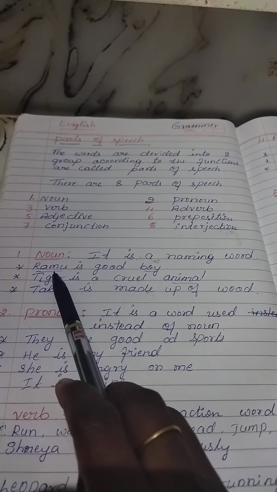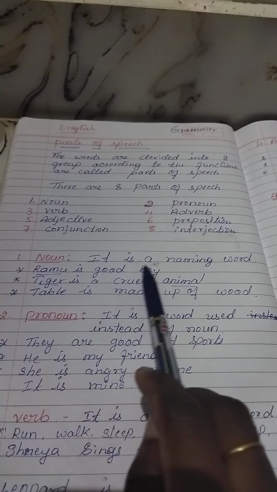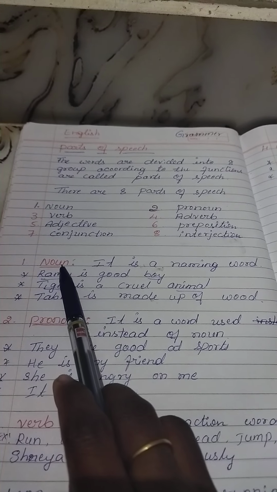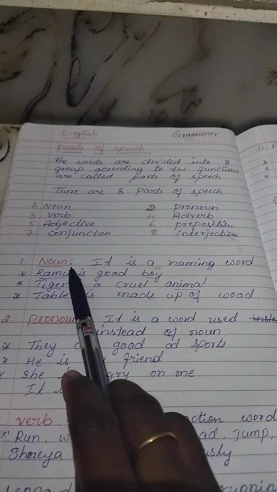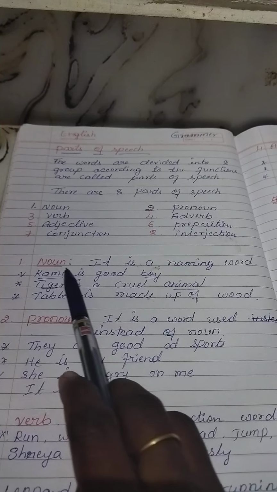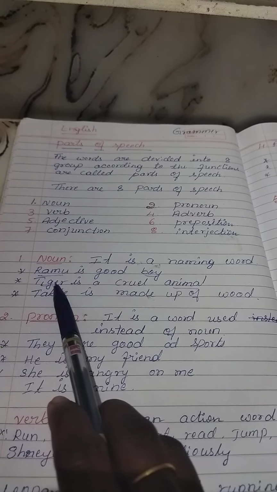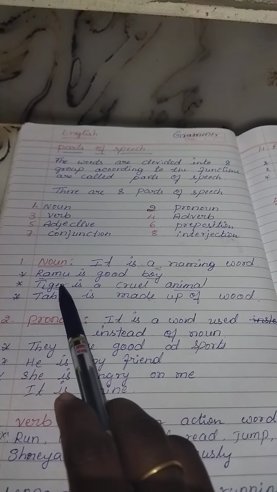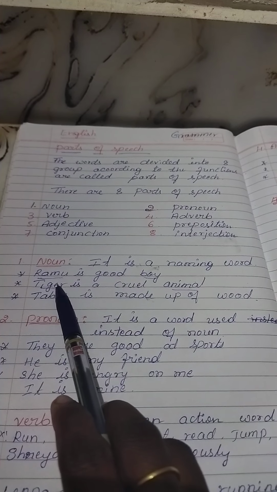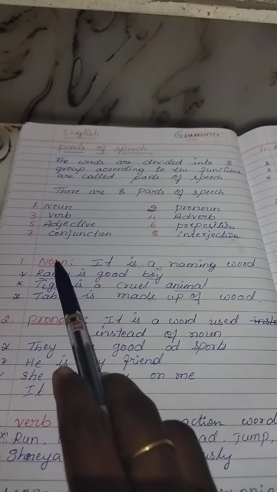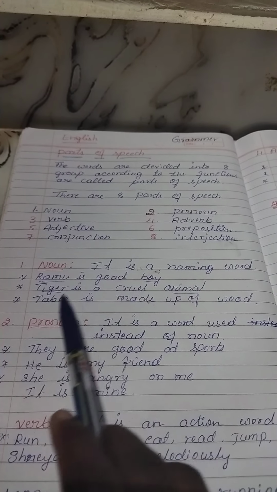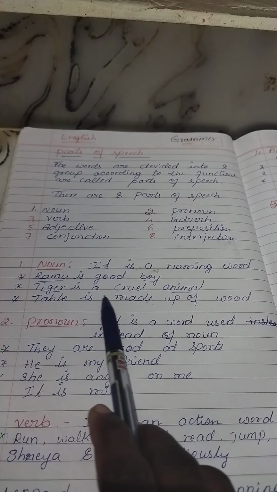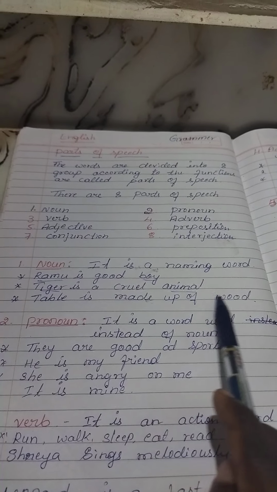See here in the first example, Ramu is a good boy. I said noun is the name of a person, Ramu. Also in the second example, the tiger is a cruel animal, noun is the name of an animal, is it not? So noun is also the name of a thing. The third example: table is made up of wood.